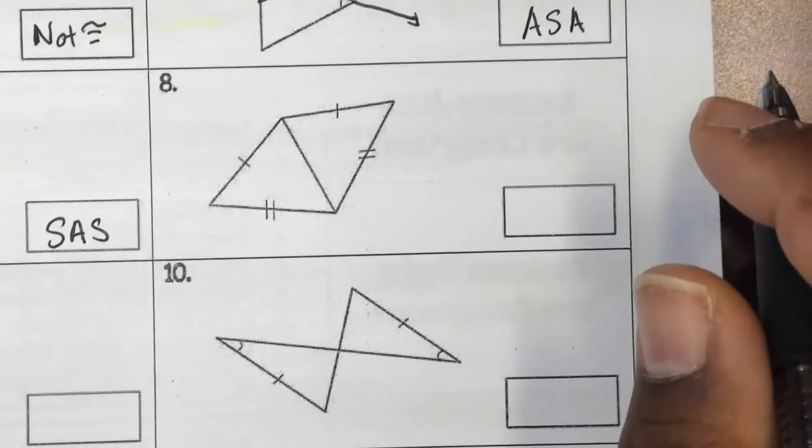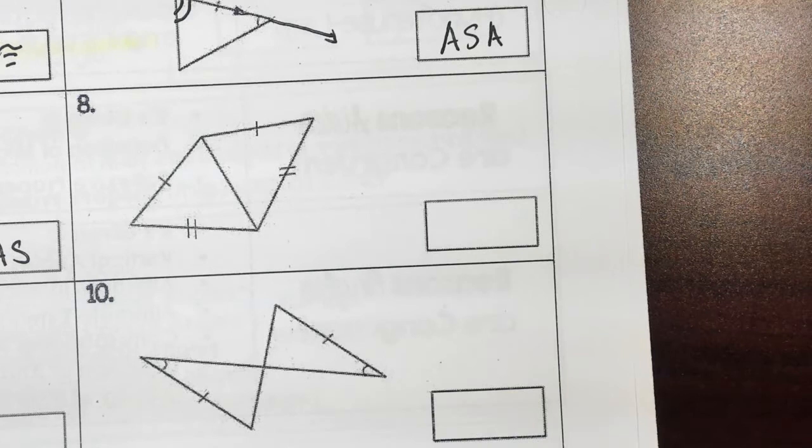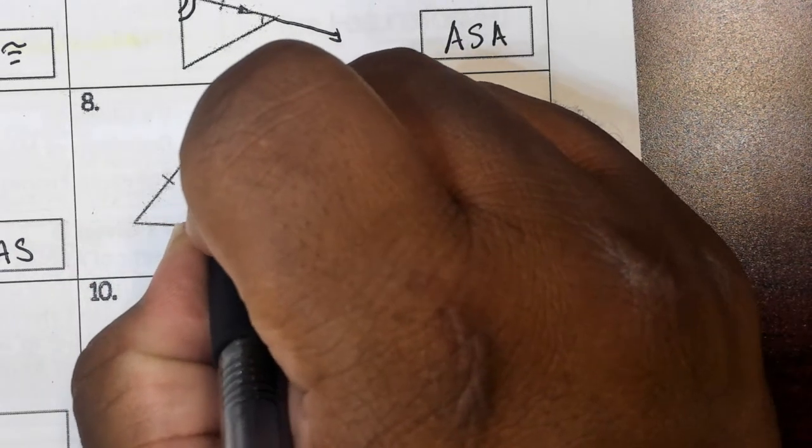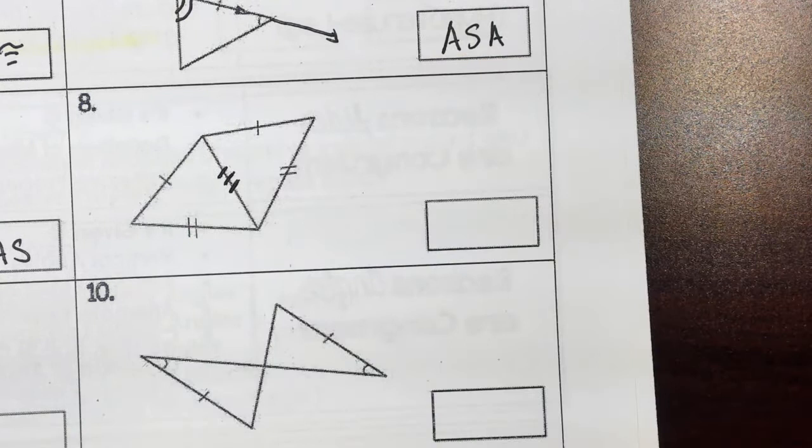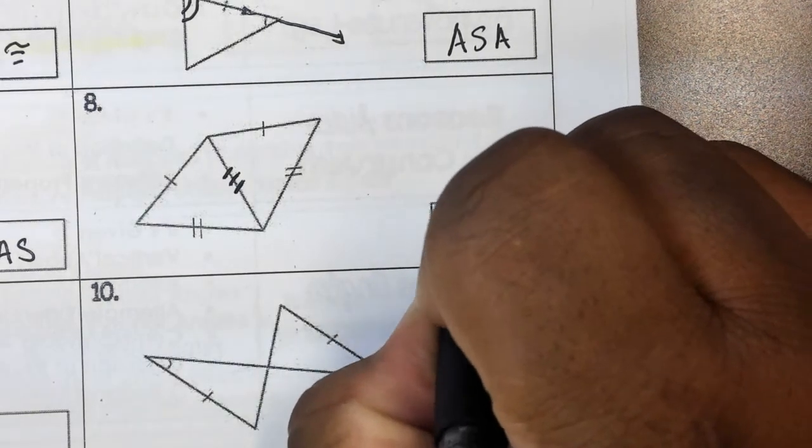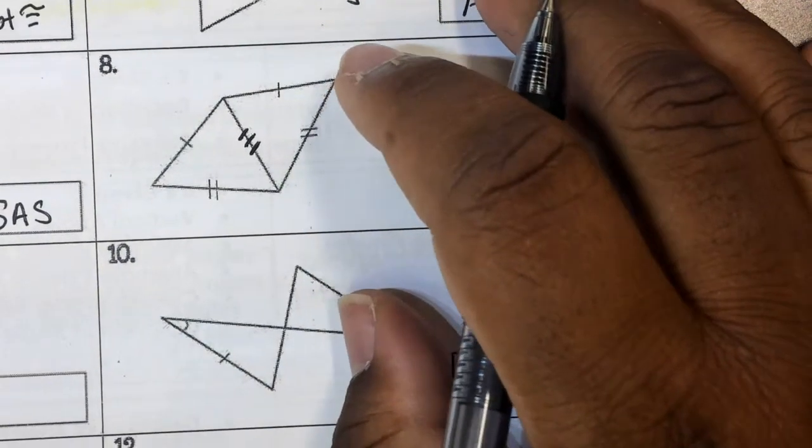Jameen, number 8. These 2 triangles, they share what? Share a side, okay. So I'll mark it here. After that, what's the congruency? Good, SSS. Thank you, sir.